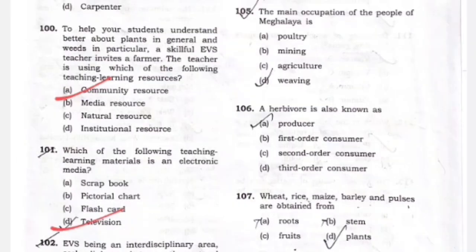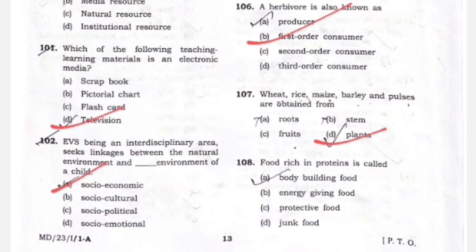Question number 105. The main occupation of the people of Meghalaya is agriculture. C is the correct answer. Question number 106. A herbivore is also known as first order consumer. So B is the correct answer. Question number 107. Wheat, rice, maize, barley, and pulse are obtained from plants. D is the correct answer. Question number 108. Food rich in protein is called body building food. So A is the correct answer.